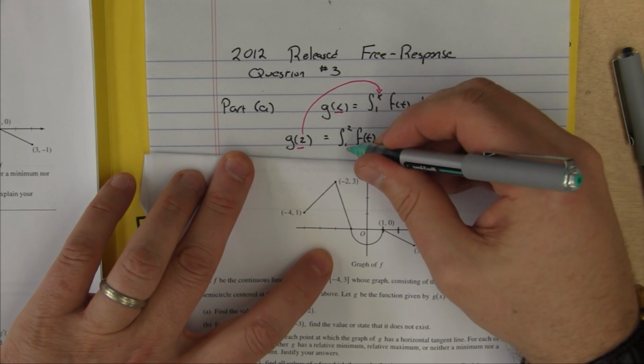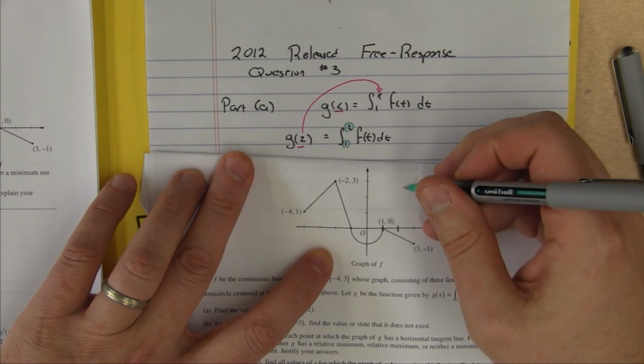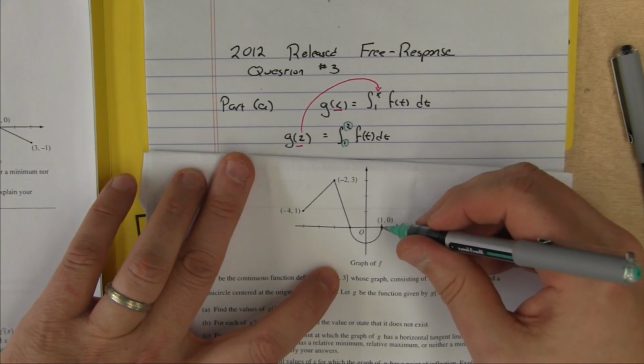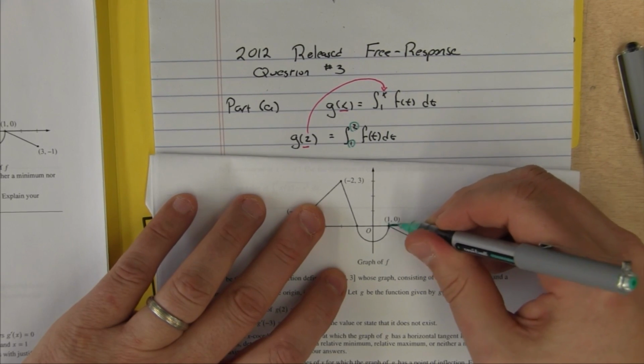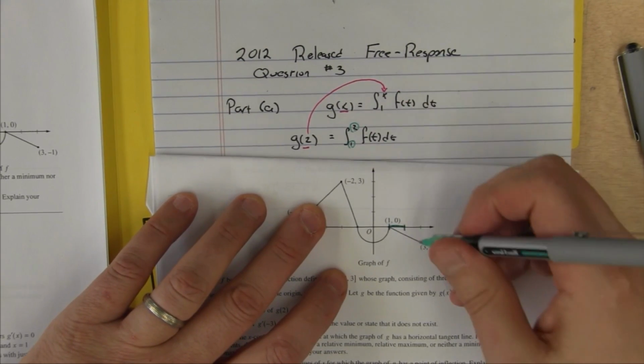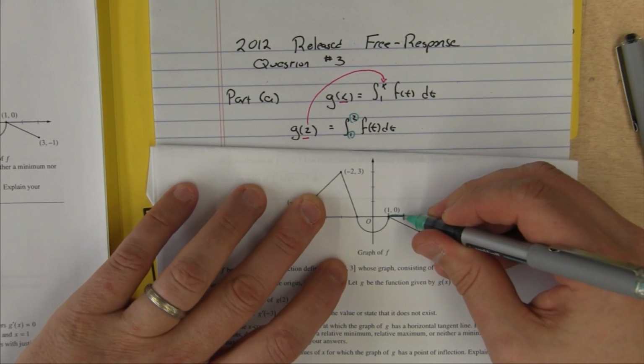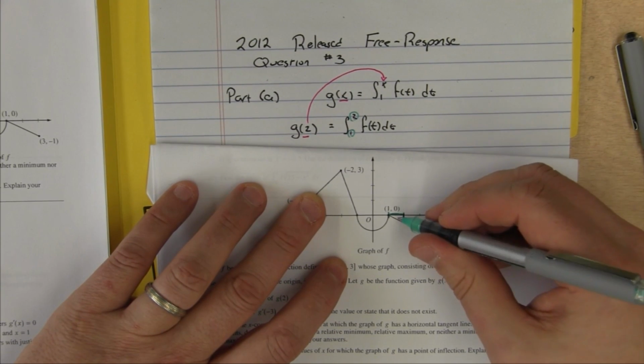So one important thing to know is that these limits, 1 and 2, are x coordinates. So we're not looking for 1 and 2 on the y-coordinate. We're looking for this. This is our interval that we're integrating. And we need to know the area under the curve, or sometimes we say the area between the curve and the x-axis.